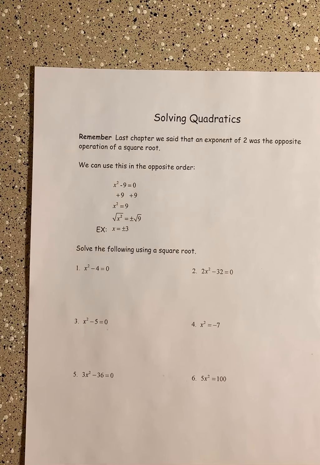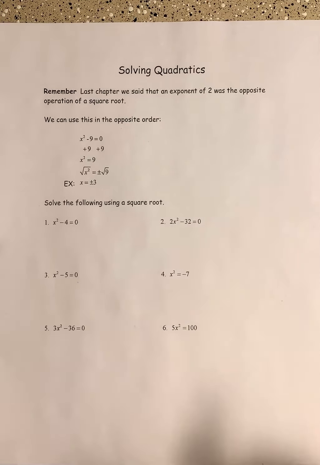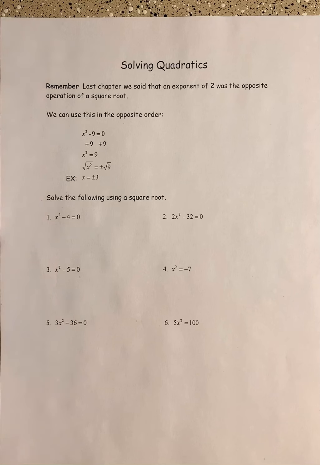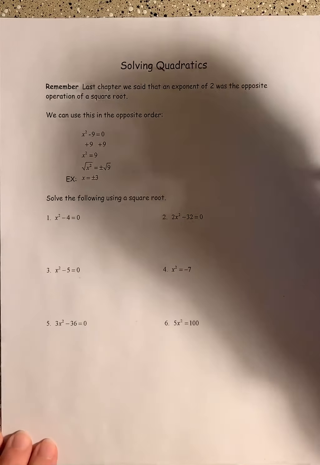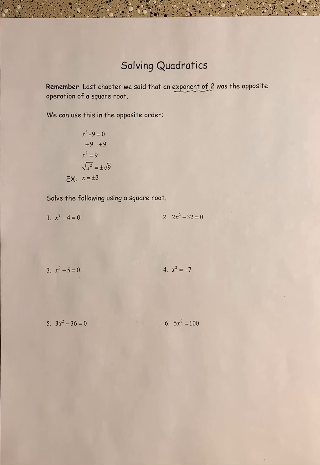The main part for today is the first type of quadratics that we are going to be solving. So this whole unit is over solving quadratics. And there are multiple ways that you can solve a quadratic. Just to refresh ourselves on what it means to be a quadratic: it has an exponent of 2. So if you have an exponent of 2, you have a quadratic. If the biggest exponent is squared, it's a quadratic.